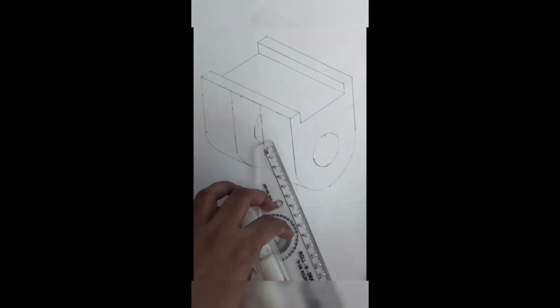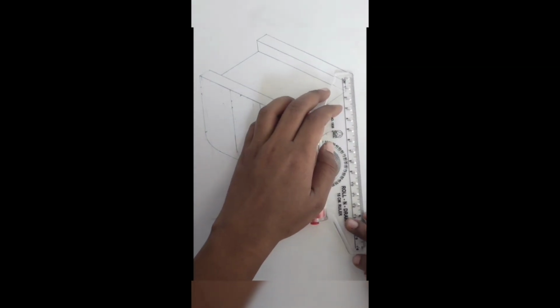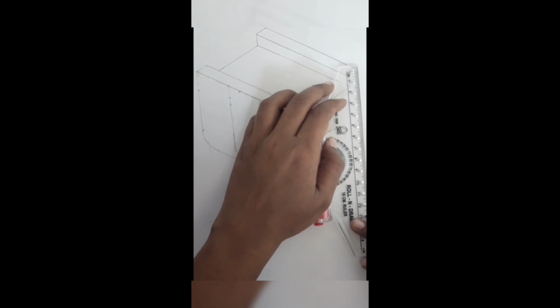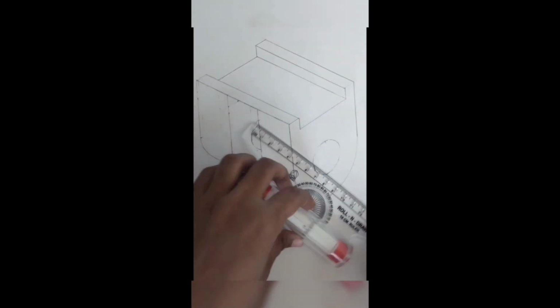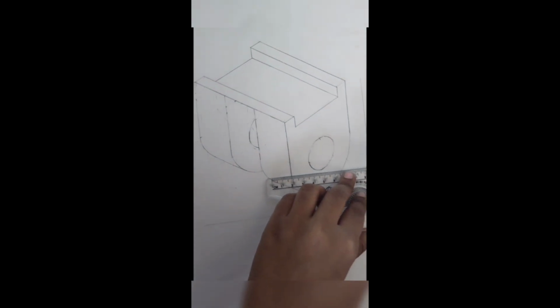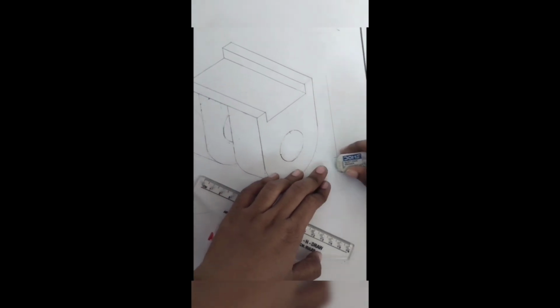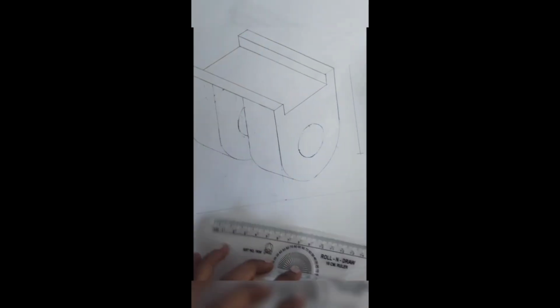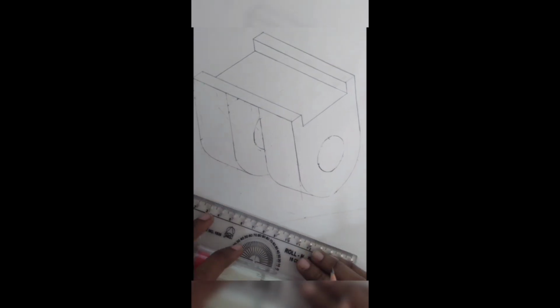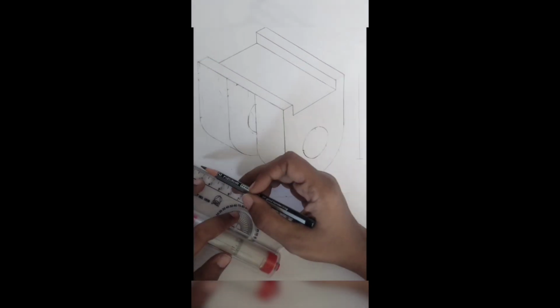And now we will make the dimensions. Checking the dimensions.